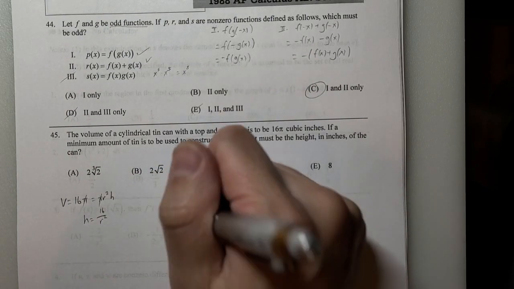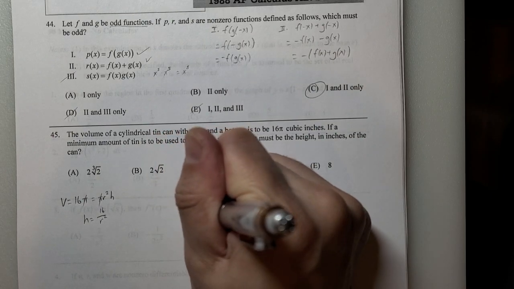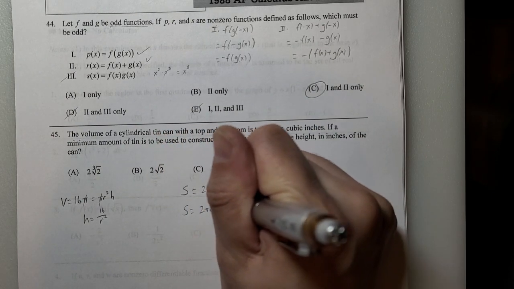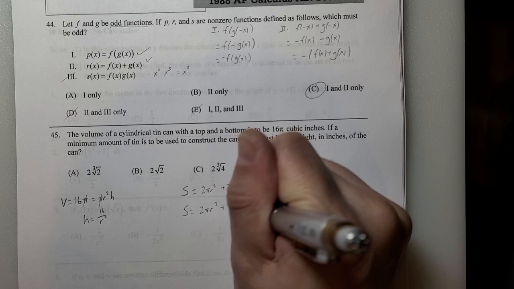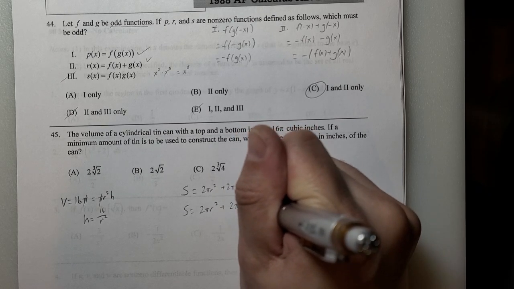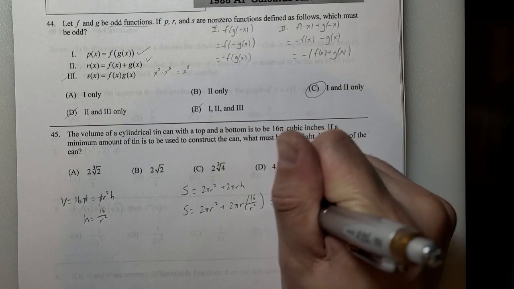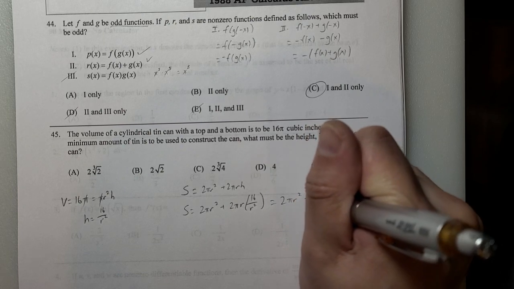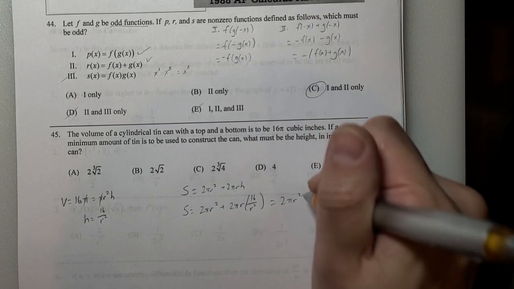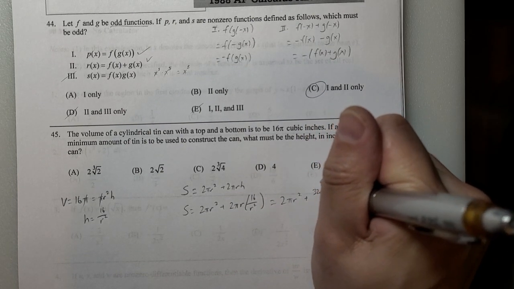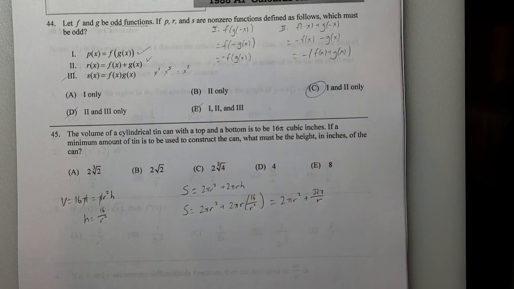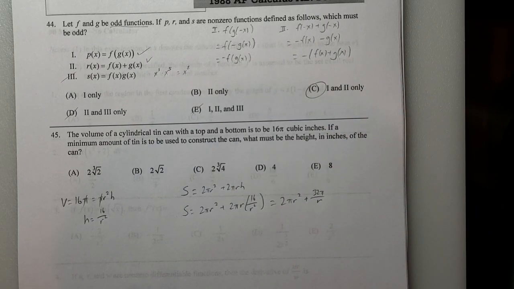So we can rewrite S as 2 pi r squared plus 2 pi r times 16 over r squared. So we can simplify: 2 pi r squared plus 32 pi over r. I believe that's right. So we're trying to optimize this.